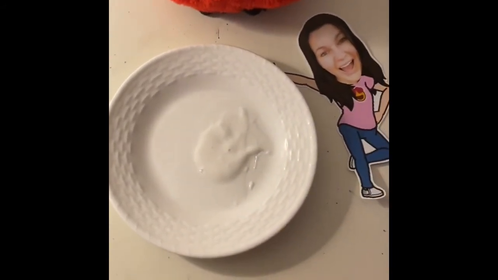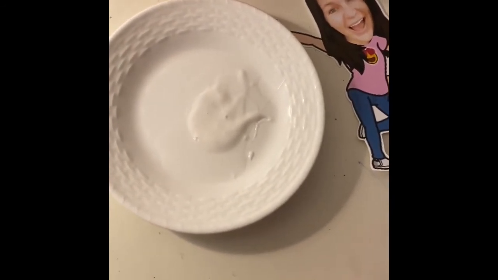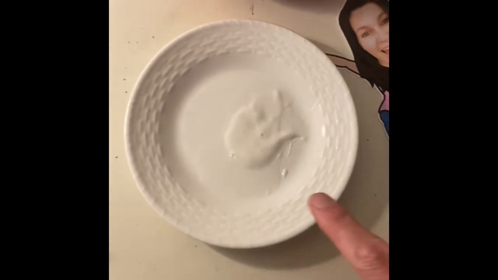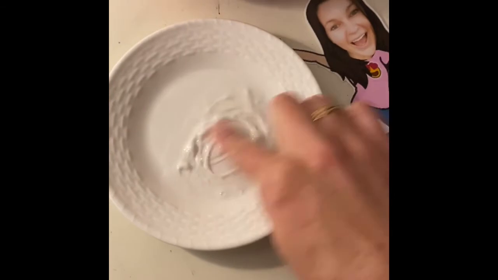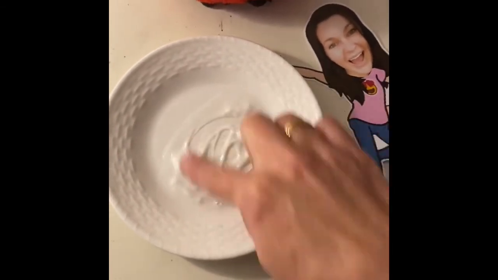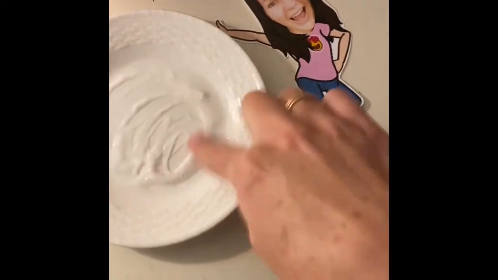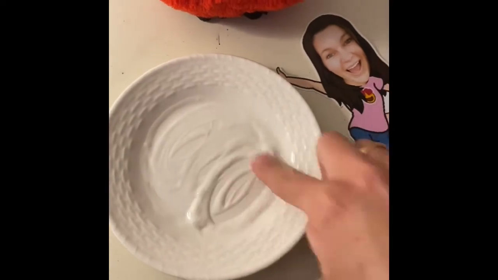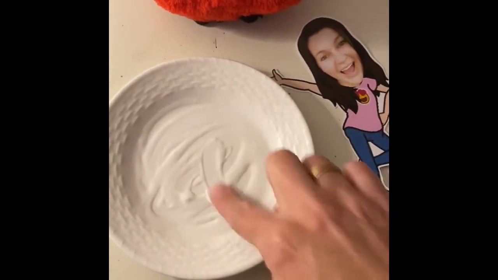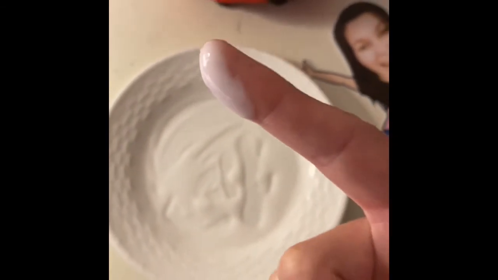So it says, now use a spoon to mix the water and toothpaste. Well, guess what, guys? I don't have a spoon right now, but I do have my finger. So I'm going to go ahead and mix it up. I'm mixing up my water and my toothpaste. All right, so it definitely looks like it has spread out. It's gotten thinner, and if I look at it on my finger, it's kind of foamy now. It's a little foamy now.